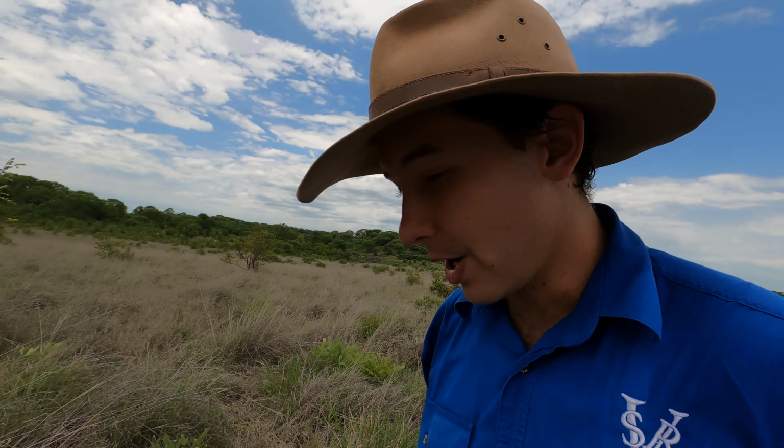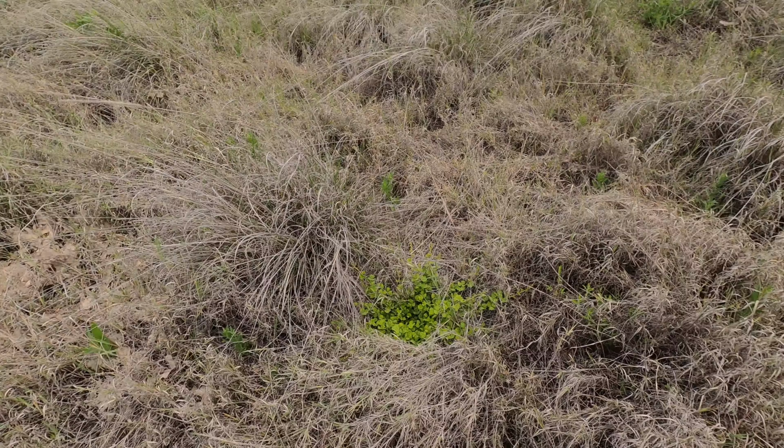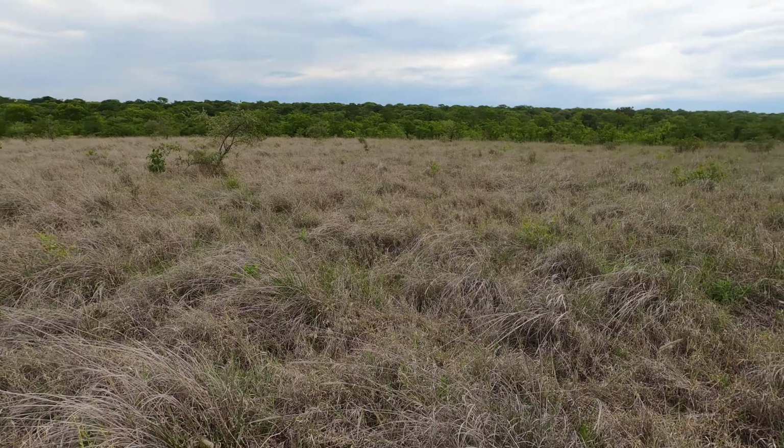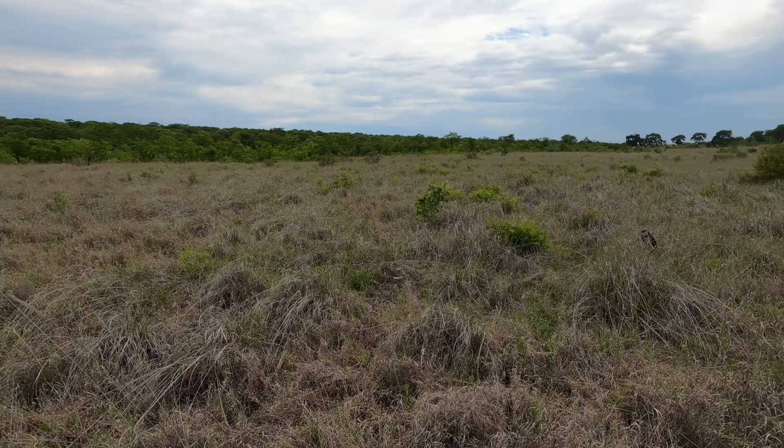So if we have a look, we can have a look at all the different species just here. Give you a broader view. So just in the middle of a sort of a shallow valley at the moment. I just want to have a quick look here. So let's have a look at the grasses.